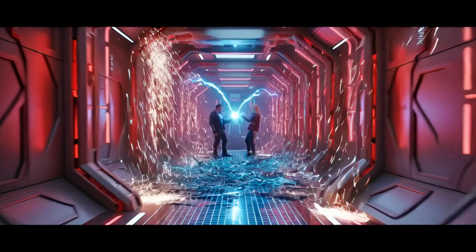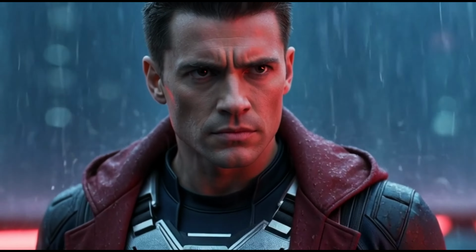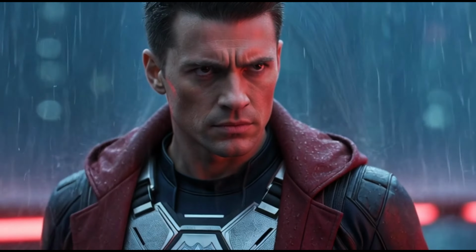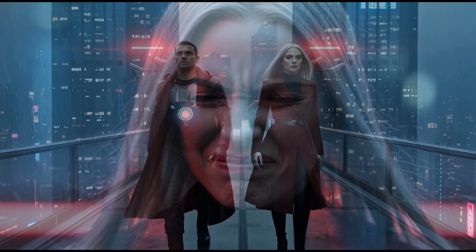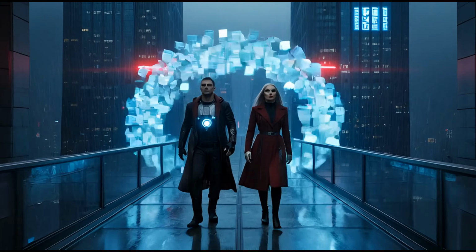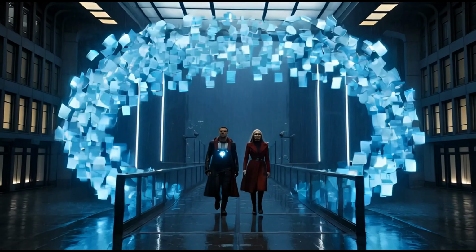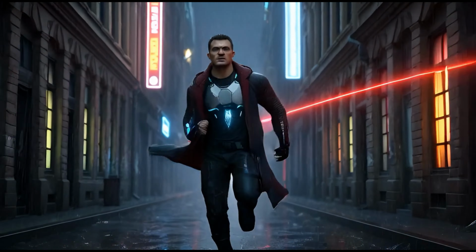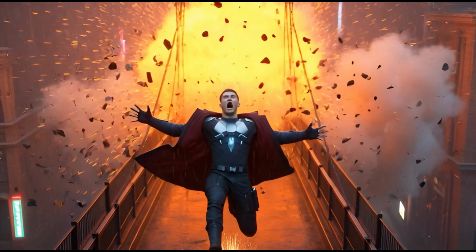Kale offers mercy. Seraphine must choose control or truth. The grid collapses and darkness finally frees the skyline. In the silence, power fades and humanity returns.